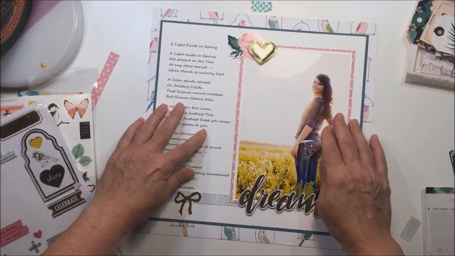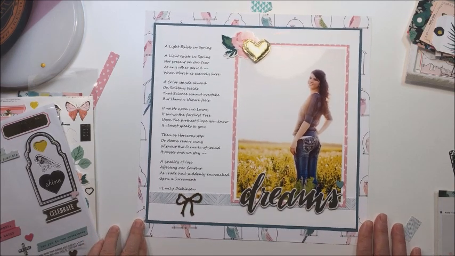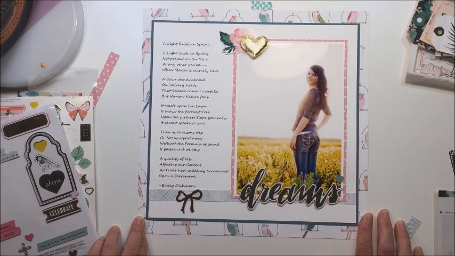And I was also able to share this project with you today, which hopefully gives you some ideas about something really simple that you can do that is a nice piece of memorabilia.